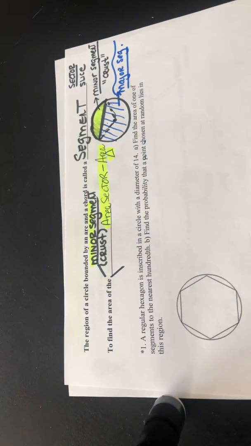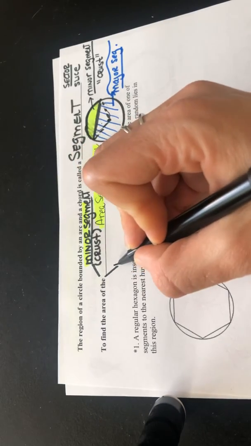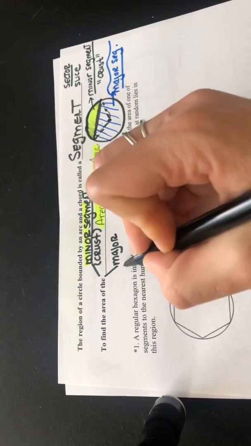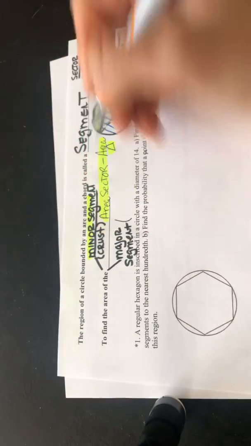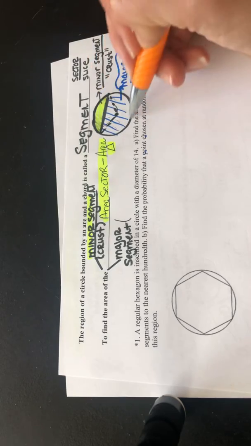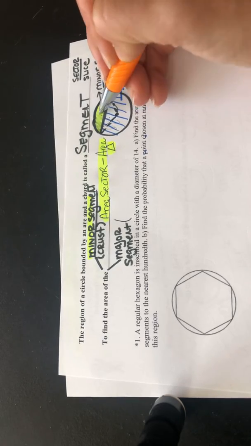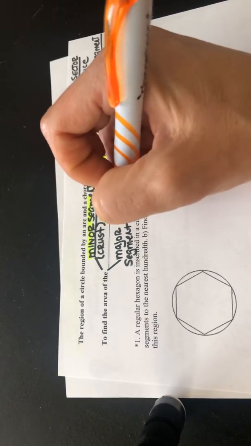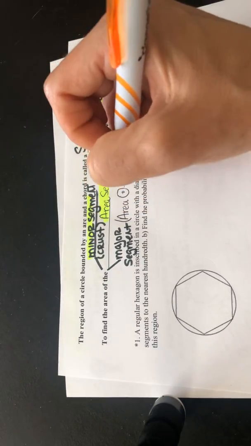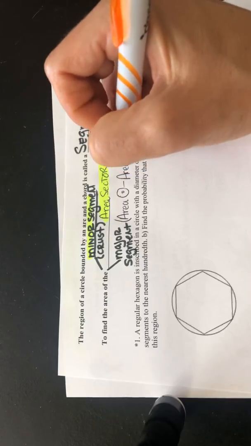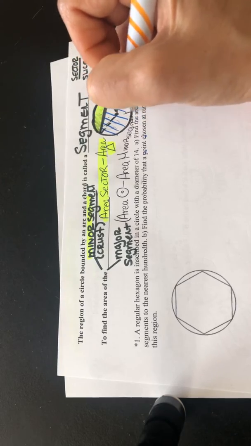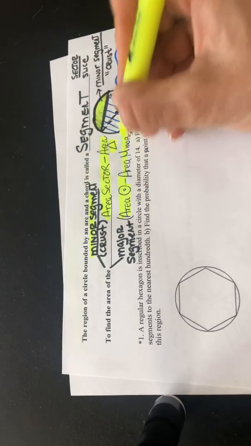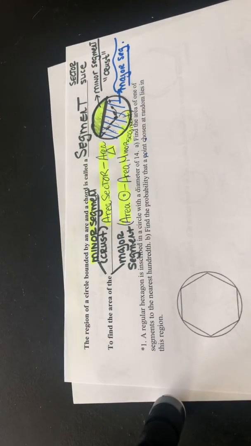And then the major segment is pretty simple. It will follow the minor. If I ask you this, I'll always make it follow the minor. So your major segment, if you think about it, is this: let's find the area of the whole circle and minus this region, which we call the minor. So we have area of circle minus the area of the minor segment. Again, the major segment question would have to follow your minor segment.